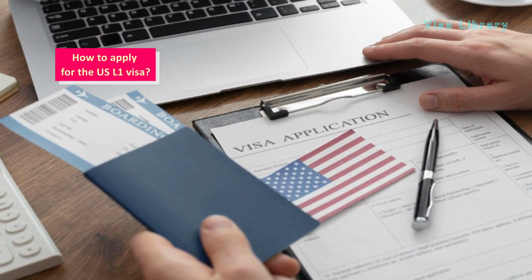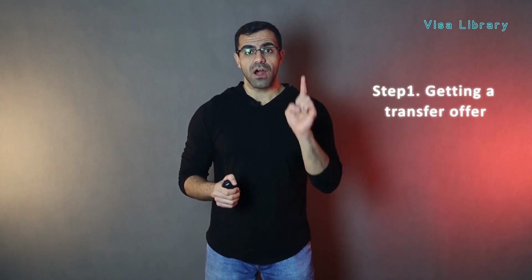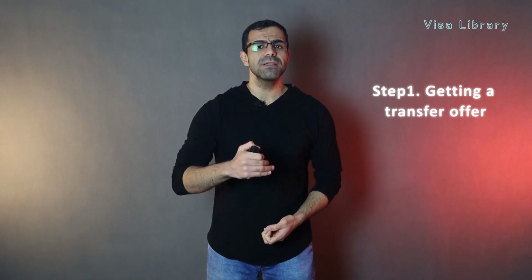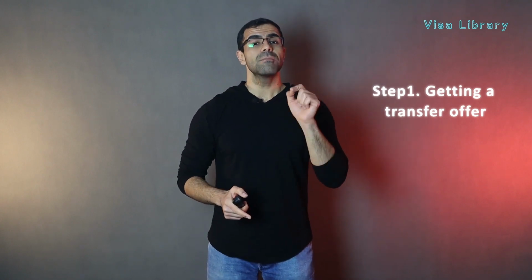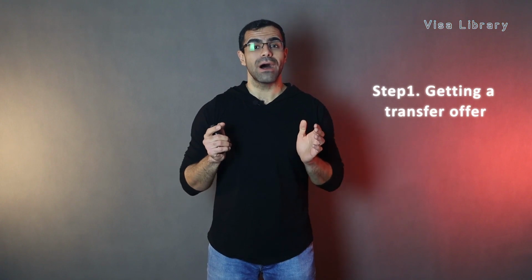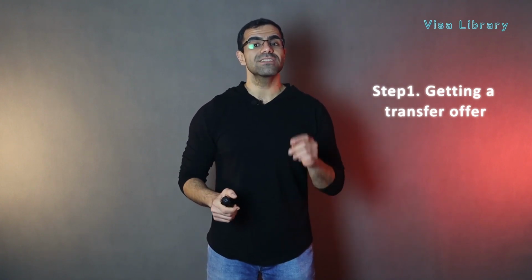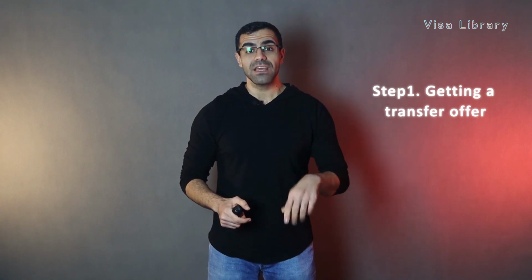How to apply for the US L1 visa? To apply for these visas, the employer must first apply for authorization so that qualified employees can work and live in the US. Let's look at the steps. Number 1, getting a transfer offer. Getting a transfer offer is the first step that must be done by the employer. An employer who owns an affiliate or parent company in the US must provide a transfer offer in an executive or a specialized knowledge position.